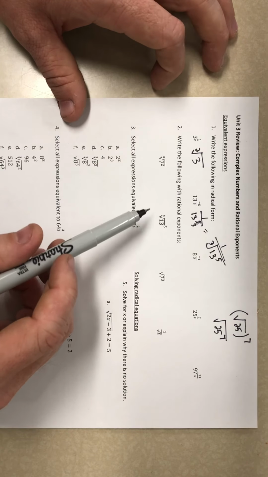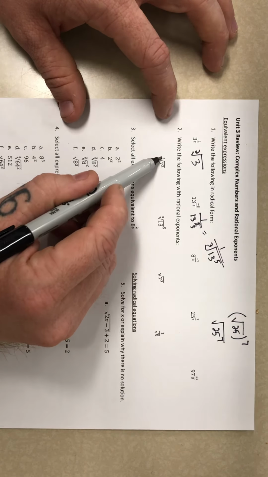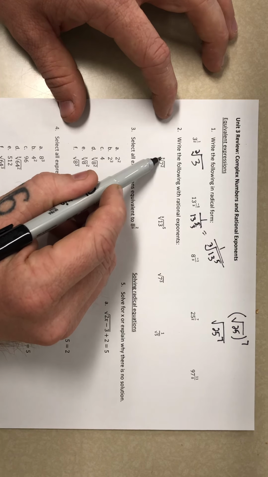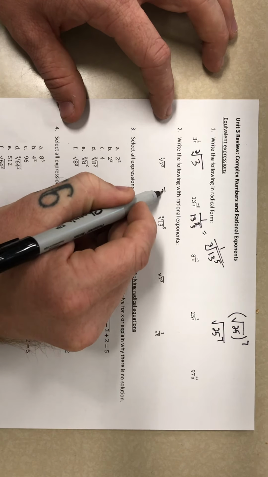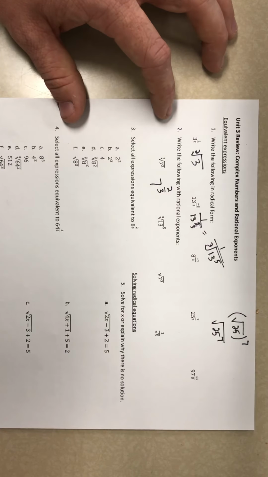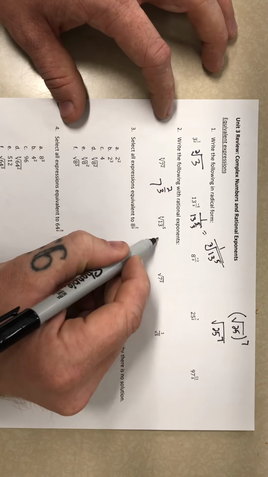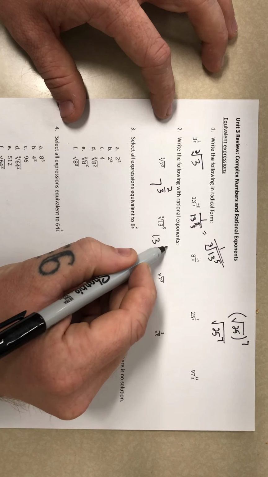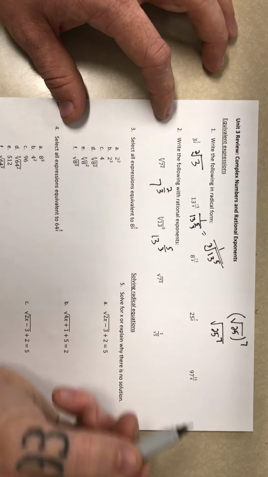So then down here for number 2, we just do the opposite. So we have a 3 as our root of the radical, so that's going to be a 3 in the bottom of the fraction. The other exponent's at the top, and then it's our base. Okay, so this one would be 13. 3 is the bottom, 5 is the top.